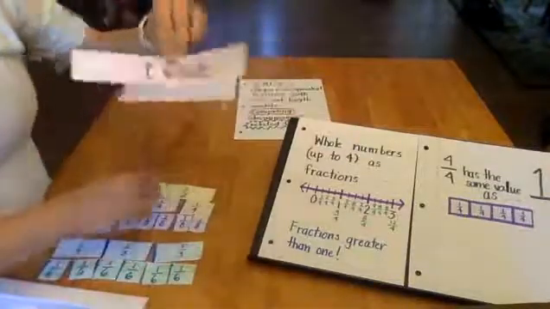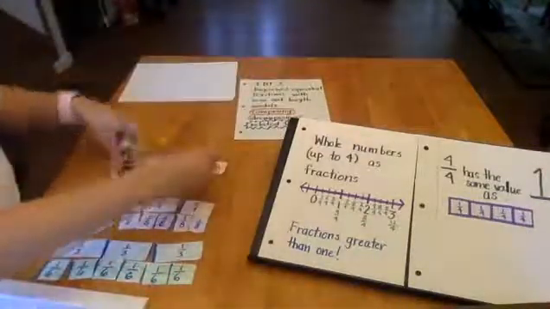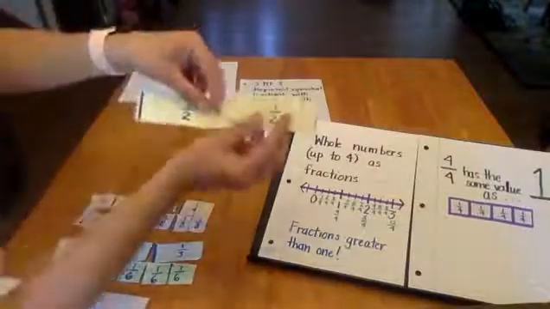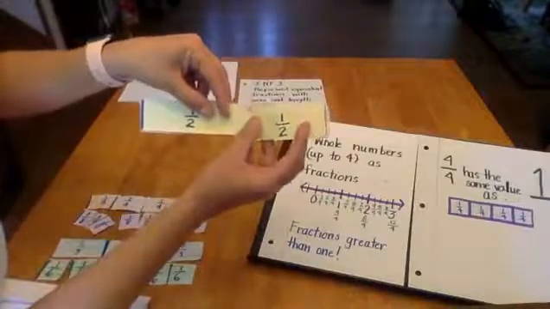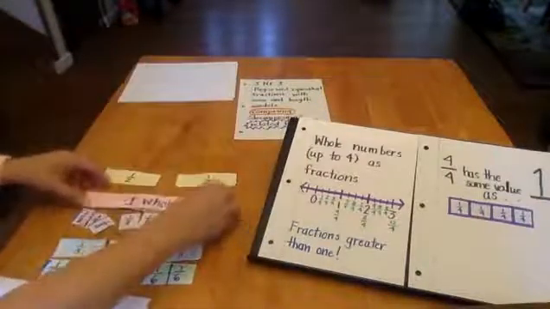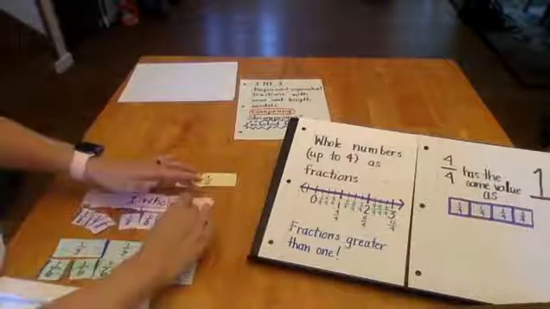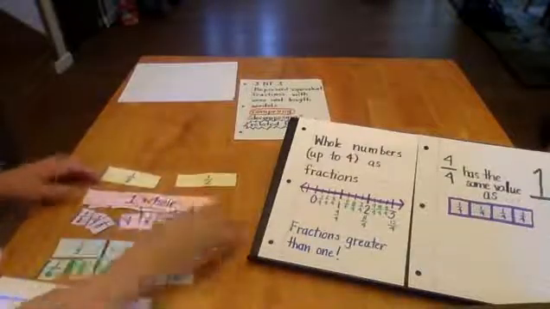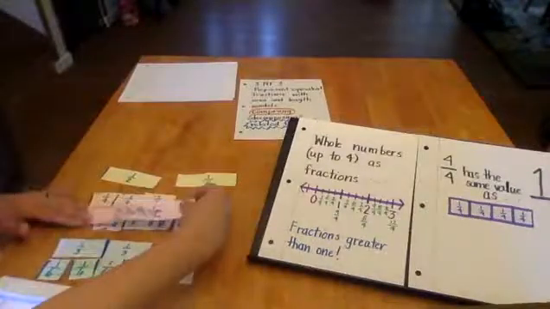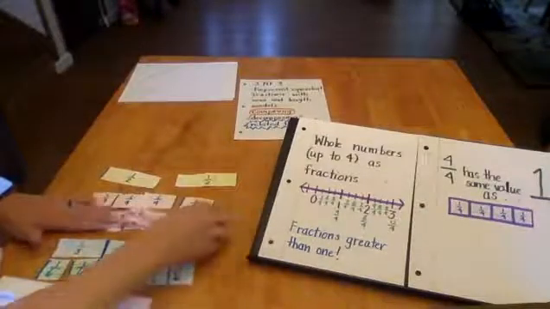So we have 1 whole. We know that 2 halves have the same value as 1 whole. We know that 4/4 have the same value as 1 whole. We know that 8/8 have the same value as 1 whole.